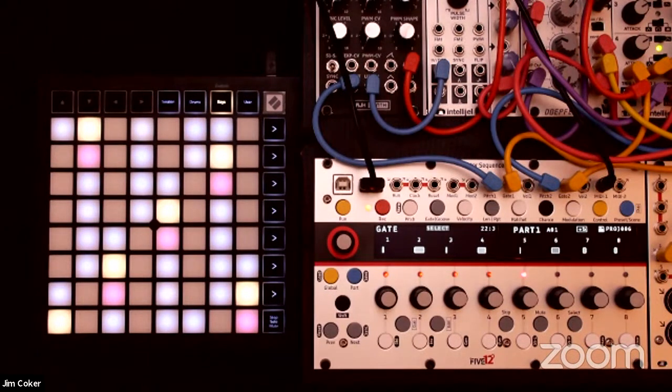6, 7, and 8 will be 1, 2, and 3. 1, 2, and 3, exactly. So in effect, it's decoupling the pitch and the gate data, and it is super fun. Yeah, it is. That seems pretty cool. What happens when you shift left and right?